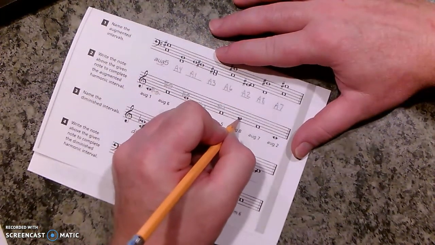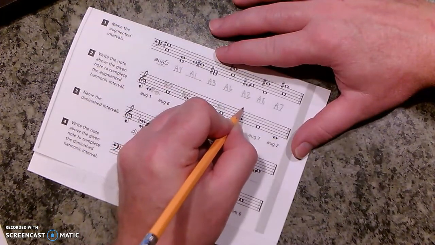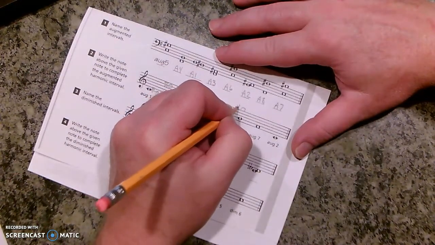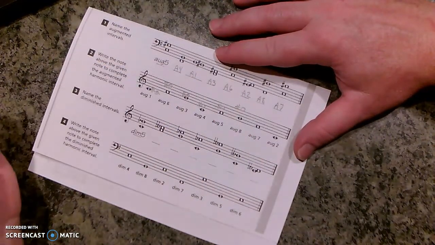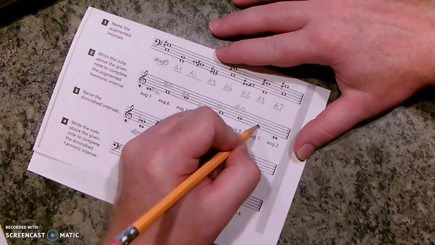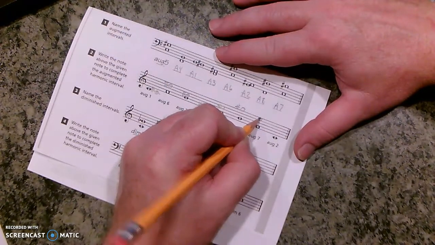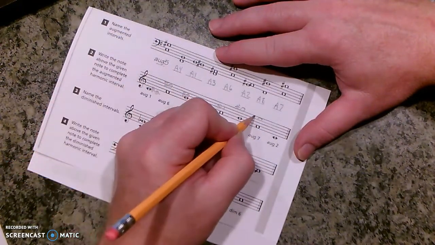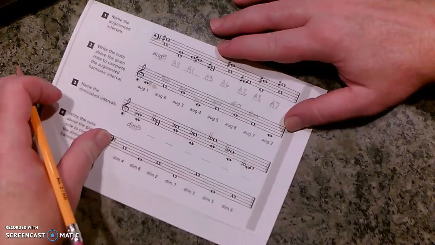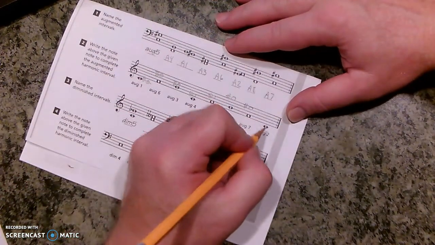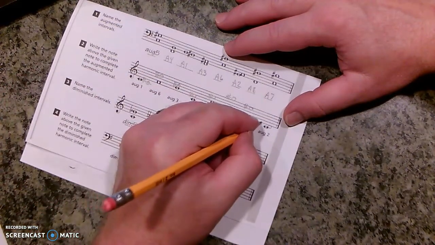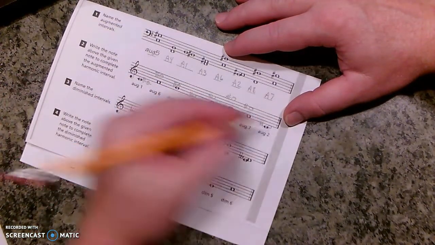An augmented octave. Here is a perfect octave, so G up to G would be a perfect octave. To make that augmented, I raise that top note a half step. An augmented seventh above F, so an F up to E is a major seventh. Here is an augmented seventh. Raise it a half step. Okay, an augmented second above C, so C to a D is a major second. If I raise that by a half step, it becomes an augmented second.